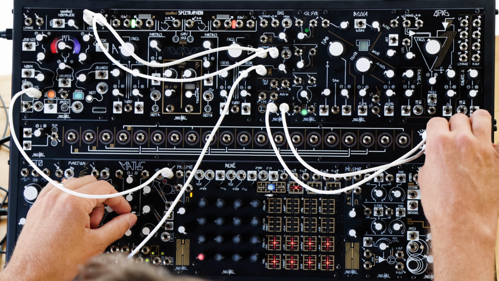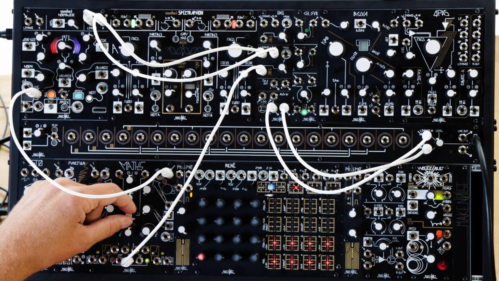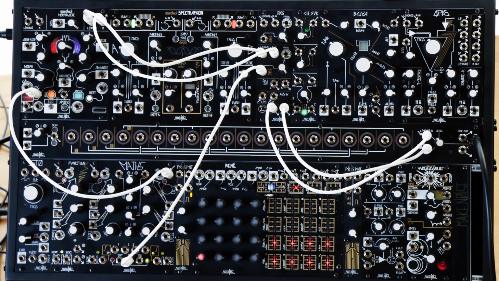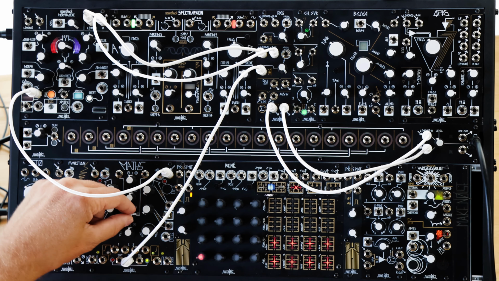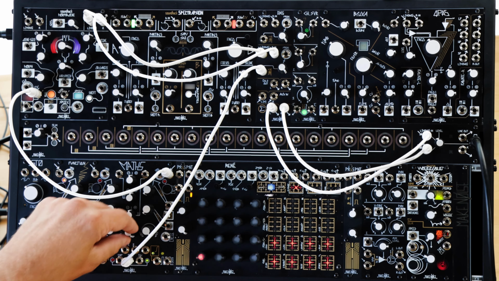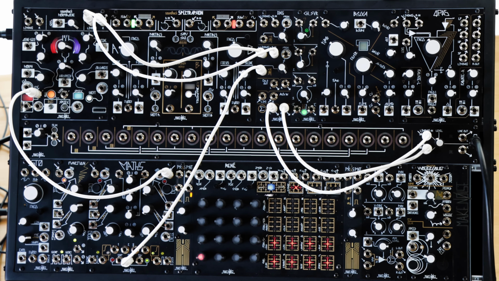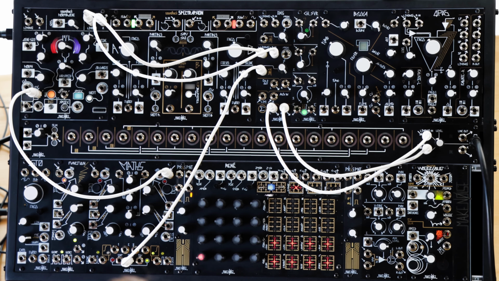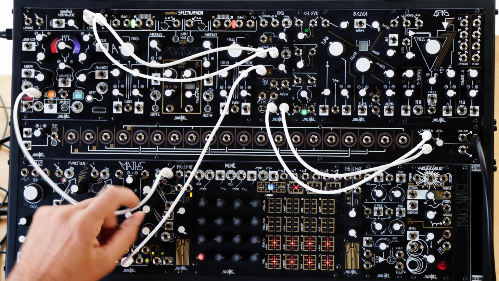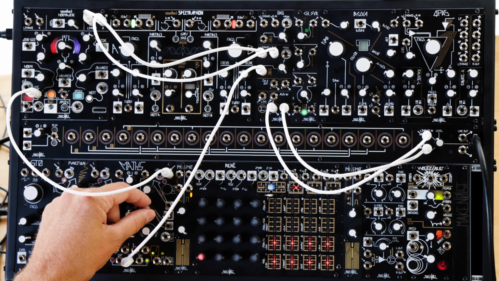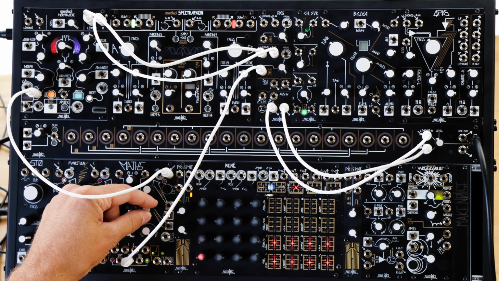Let's listen to the difference between just an offset, allowing all the sound through, and an envelope follower, which emphasizes high points and transients. We can also use the Maths variable fall time to shape the envelopes further if we like.